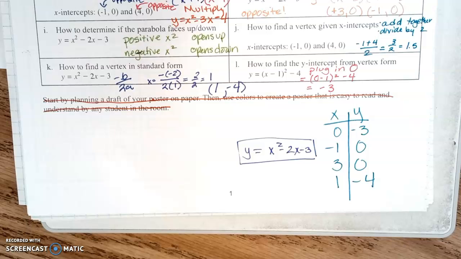And at 1, negative 4, that ends up being our vertex. Okay, so we've got all these points. If you have a piece of graph paper, you start plotting those points, and you're going to see, oh, I see where my parabola is going to go. Okay.